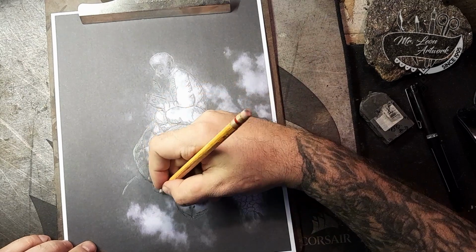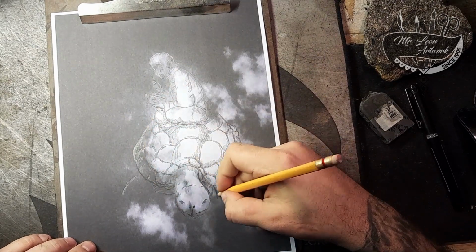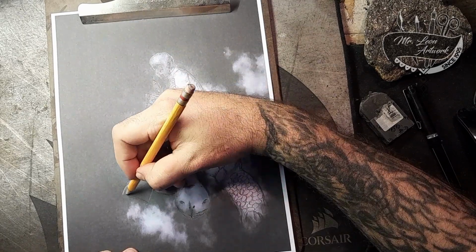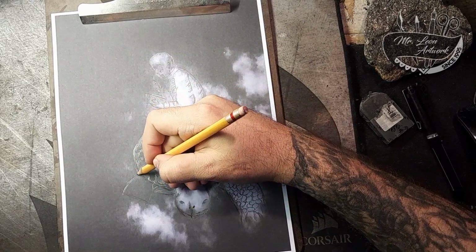As I've always mentioned, don't be afraid to use the eraser, that's what it's for. Here I'm trying to add the second tortoise leg, but it is behind or within the shadow.